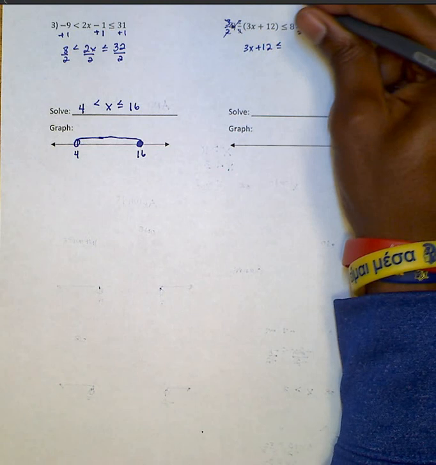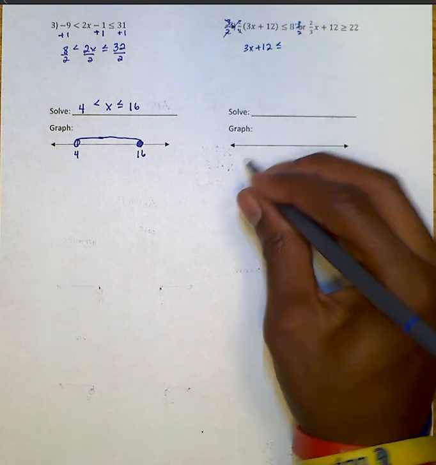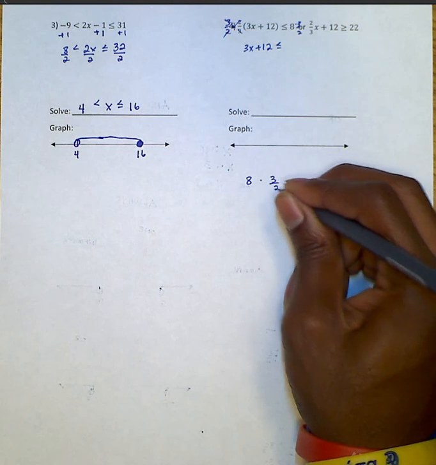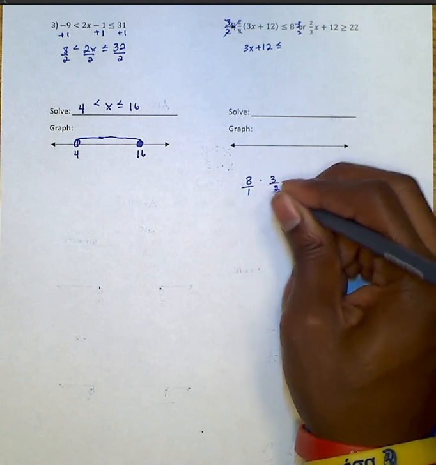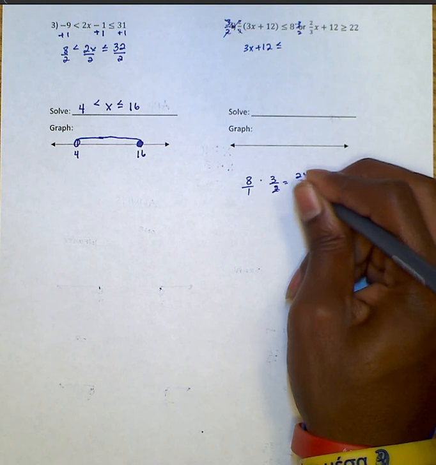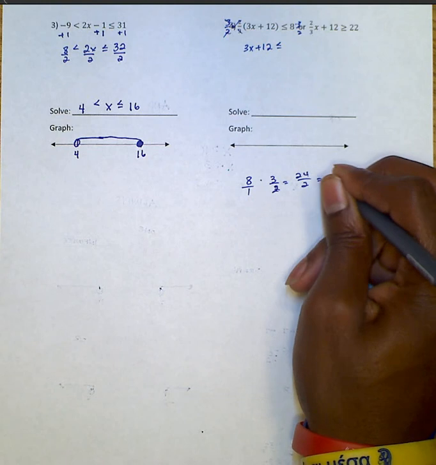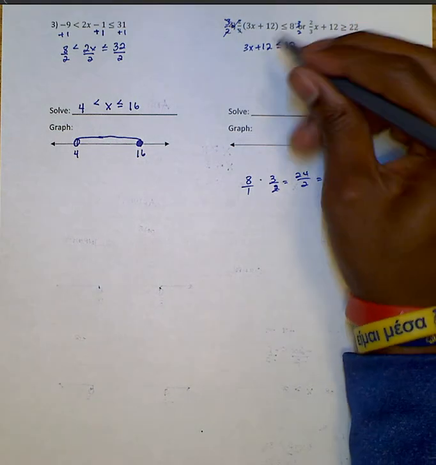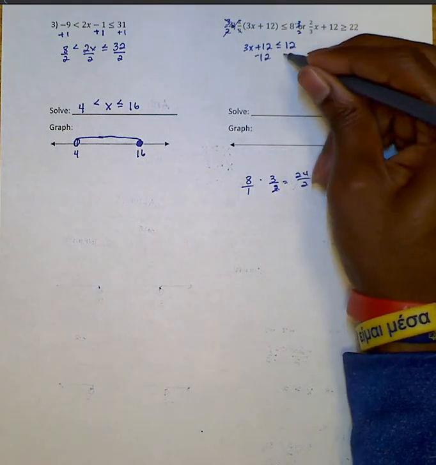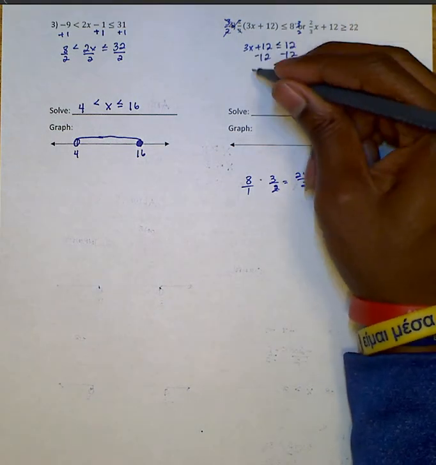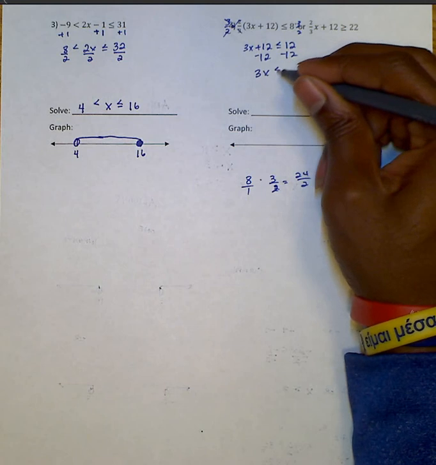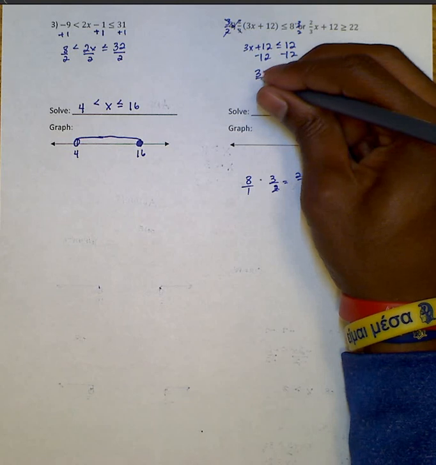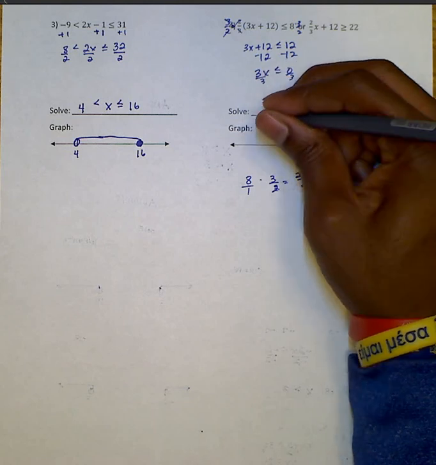I'm going to write it down here so we can still see it. 8 times 3/2. So to do that I'm going to say 8 over 1 times 3 over 2 will be 24 over 2, which is just 12. Okay, makes it a lot easier. Now I'm going to subtract 12 from both sides. So 3x is less than or equal to 0. Divide by 3. So x is less than or equal to 0.